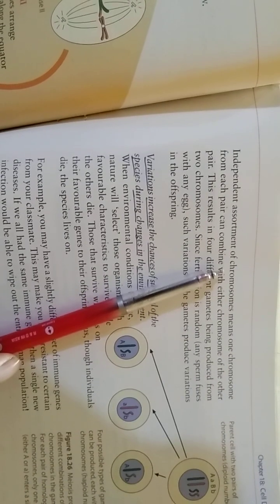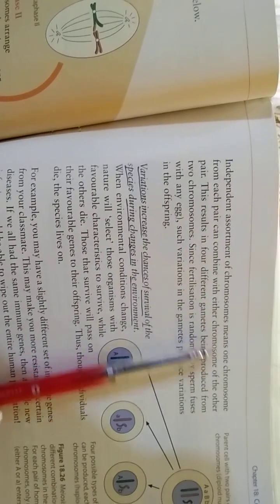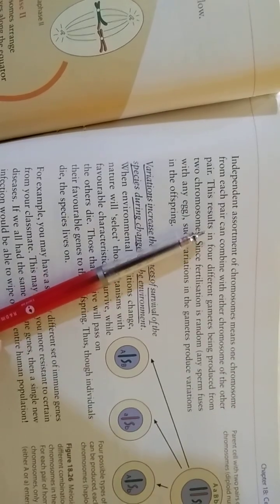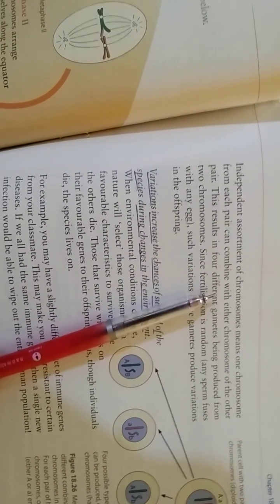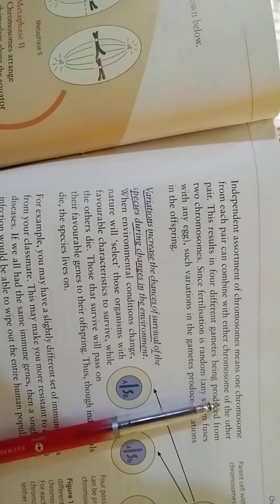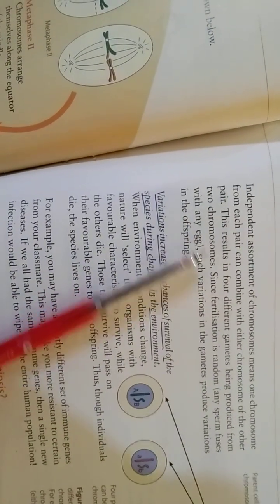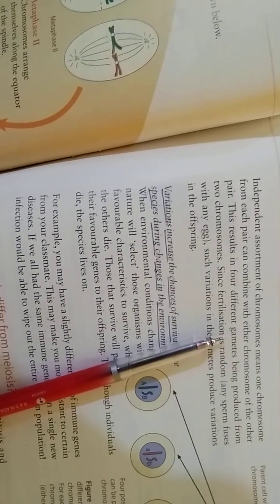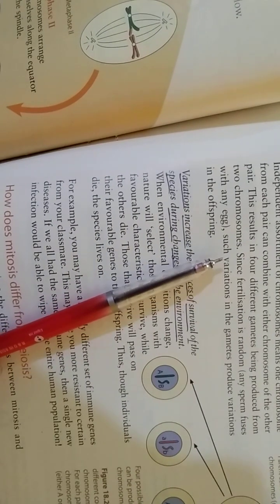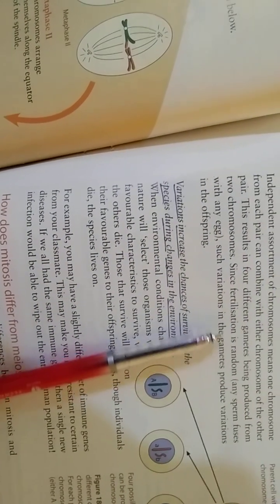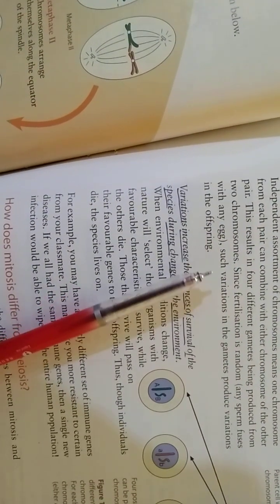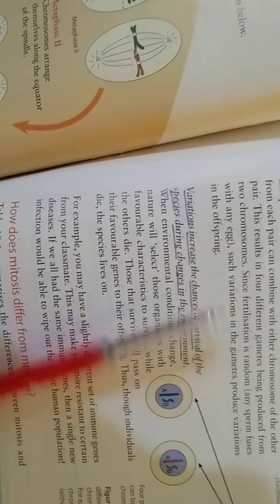Independent assortment of chromosomes means one chromosome from each pair can combine with either chromosome of the other pair. This results in four different gametes being produced from two chromosomes. Since fertilization is random, any sperm can fuse with any egg. Such variation in the gametes produces variations in the offspring.